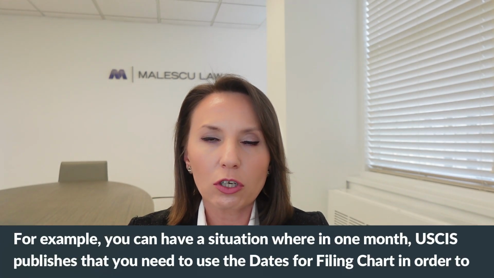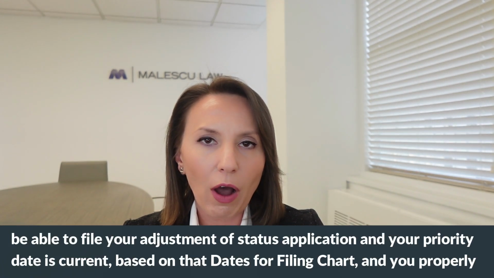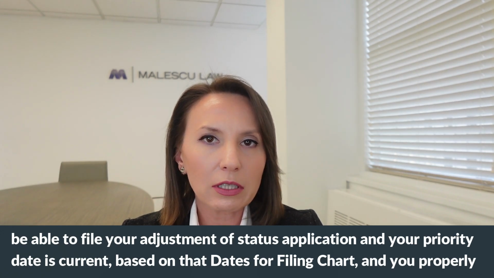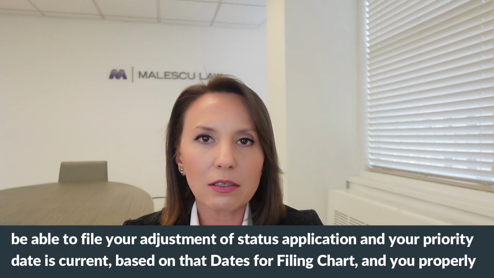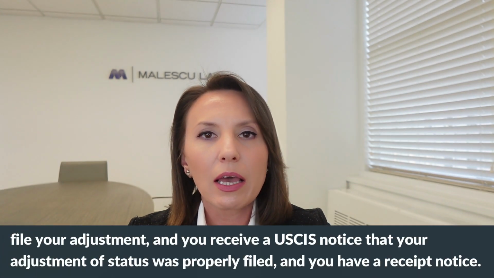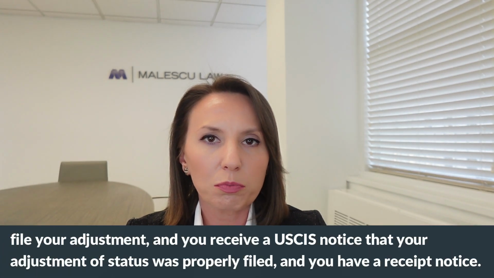So, for example, you can have a situation where in one month USCIS publishes that you need to use the dates for filing chart in order to be able to file your adjustment of status application, and your priority date is current based on that chart, and you properly file your adjustment and you receive a USCIS receipt notice that your adjustment of status was properly filed.